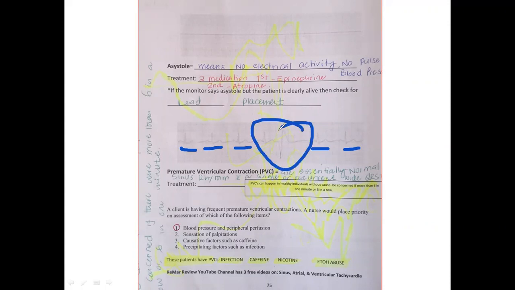And this is called premature ventricular contraction, shortly called PVC. So all is normal, but suddenly one is abnormal. This is premature ventricular contraction.